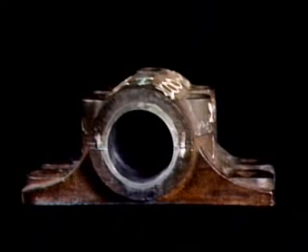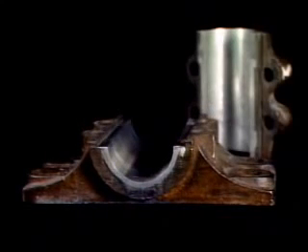This model has the housing and the bearing in two parts. Sleeve bearings are usually made of a very soft metal so that the bearing surface will wear before the journal. It's much easier and cheaper to replace a worn bearing than to replace an entire shaft. Both the shaft and the bearing will last longer when friction, which causes wear, is kept to a minimum.